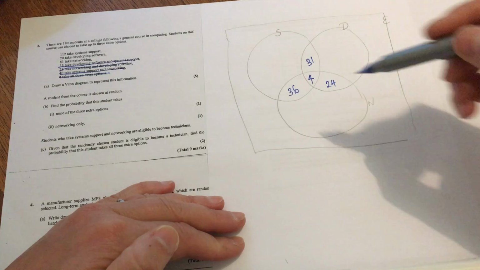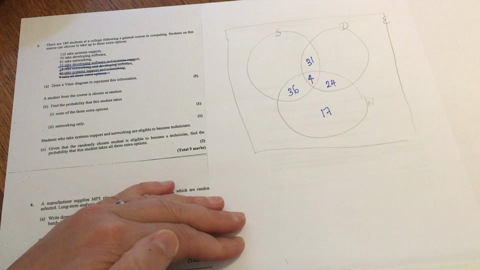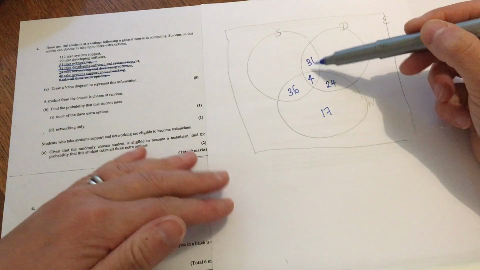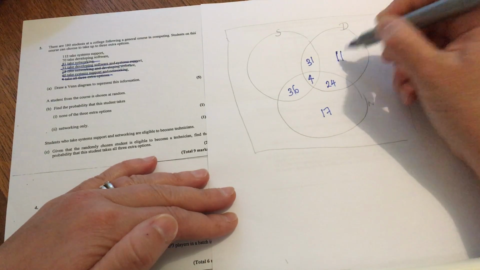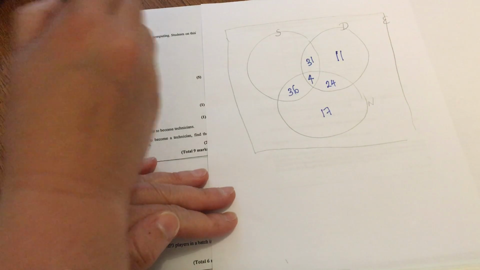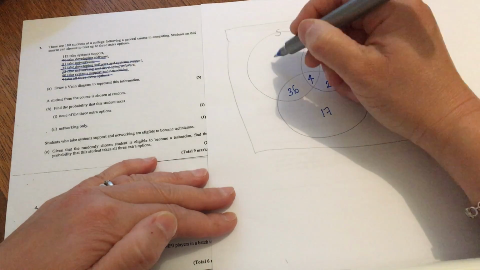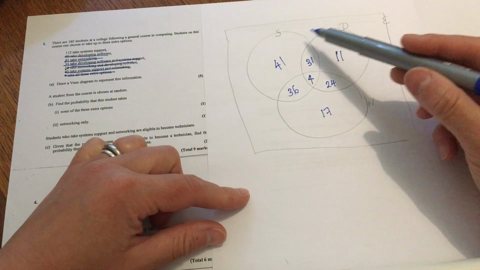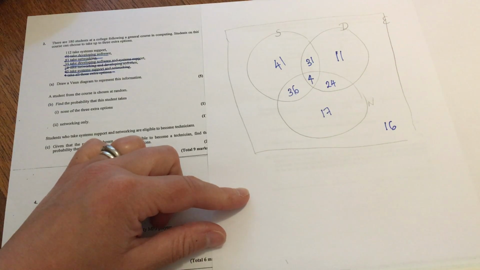81 take networking. If I take out the bits that I've already used out of networking, I'm left with 17. 70 take developing software. So if I start with 70 and take out 31 and 4 and 24, I'm left with 11. 112 take systems support. So I've got 112, take out 31 and 4 and 36, which leaves me with 41. And finally, I know there are 180 students in the college. So if I take out everything that I've used up so far, there are 16 who don't take any of those choices.